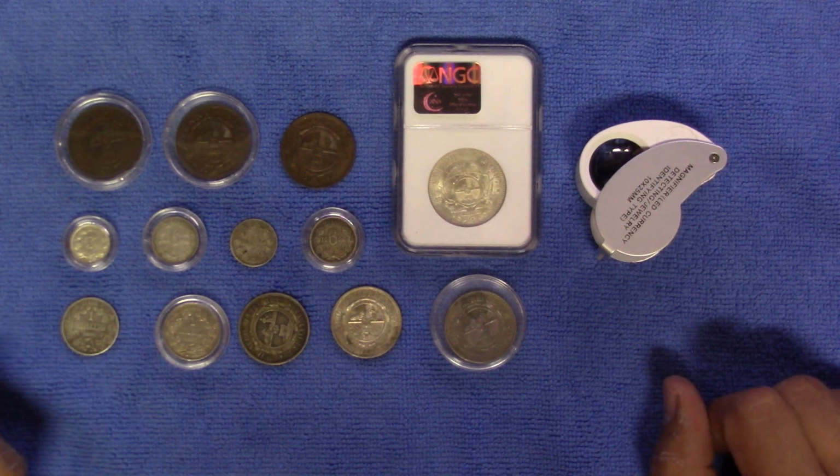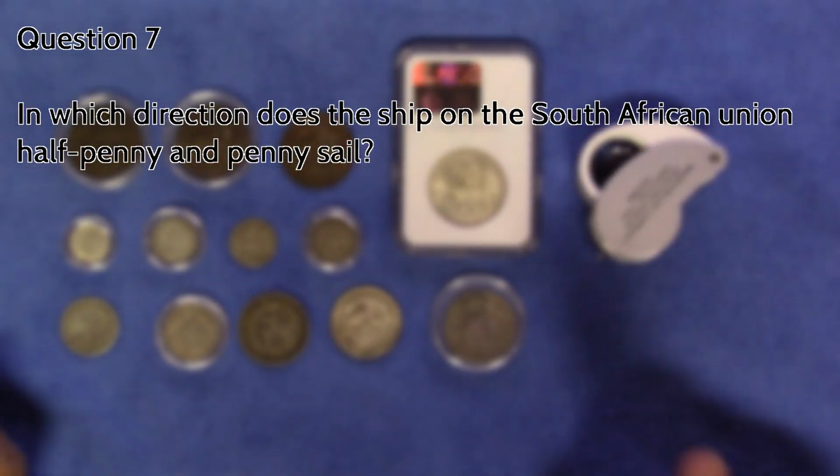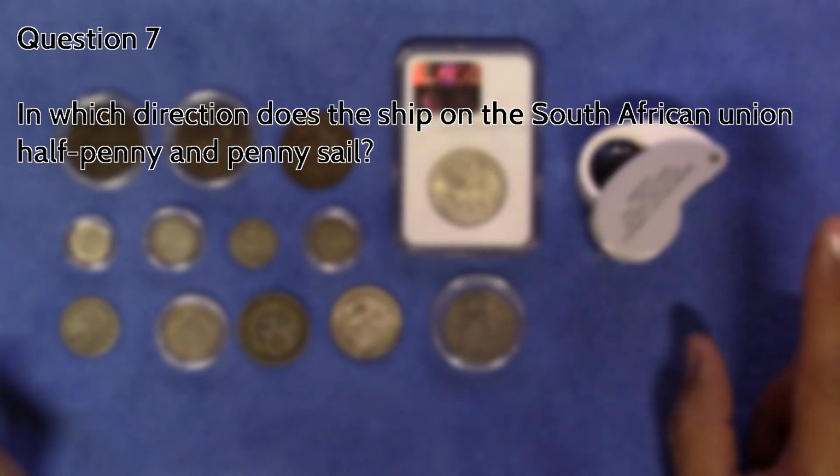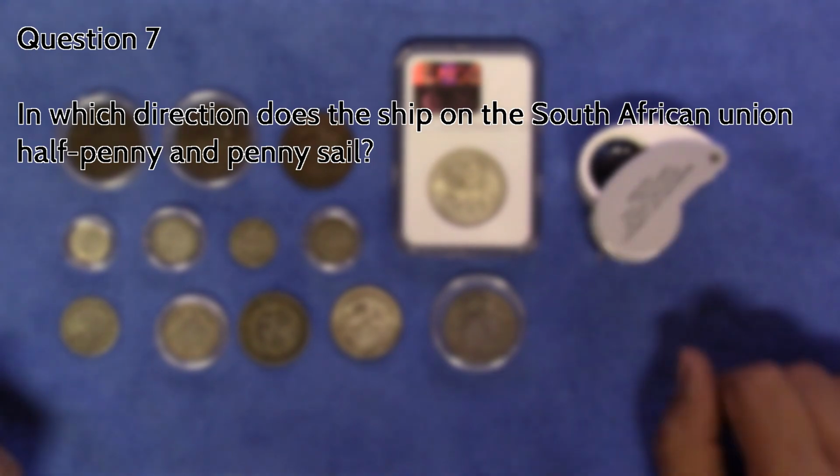Question 7. So in which direction does the ship on the South African Union halfpenny and penny sail?